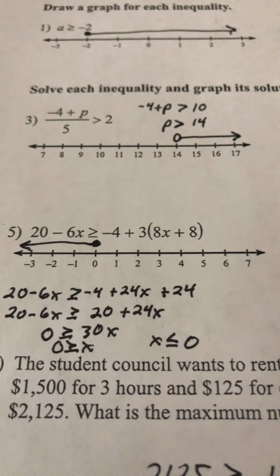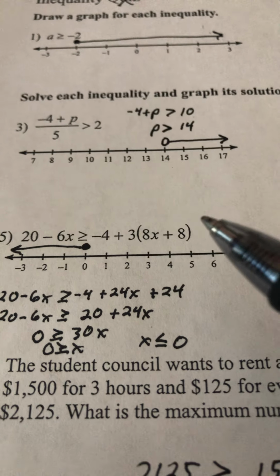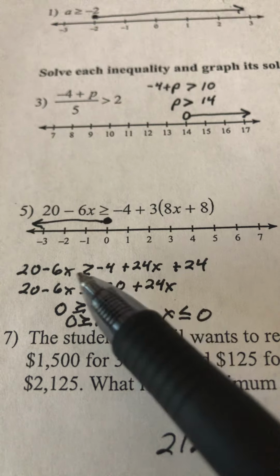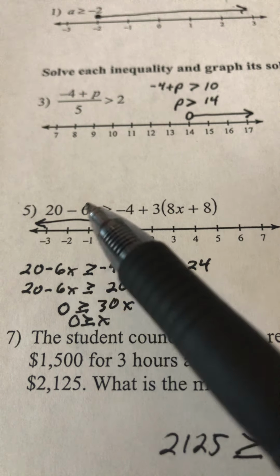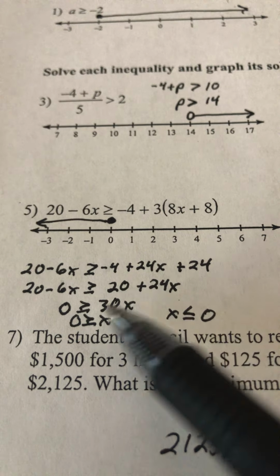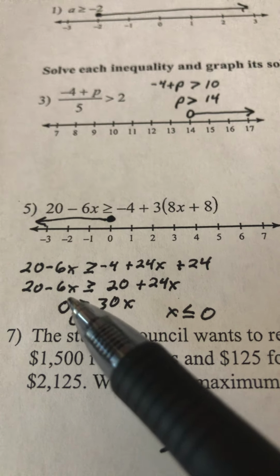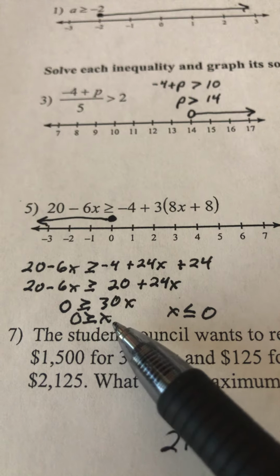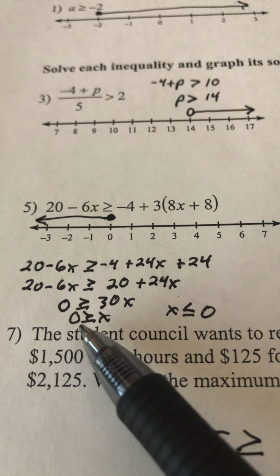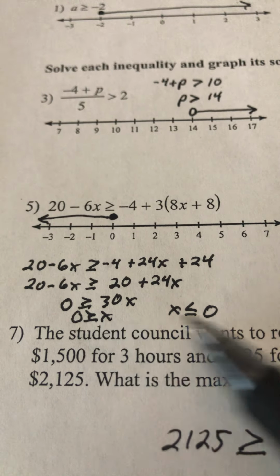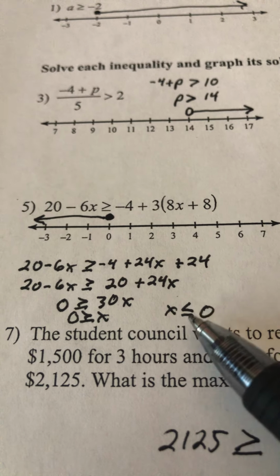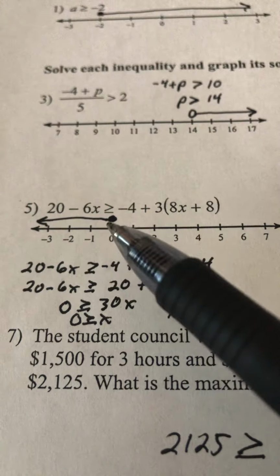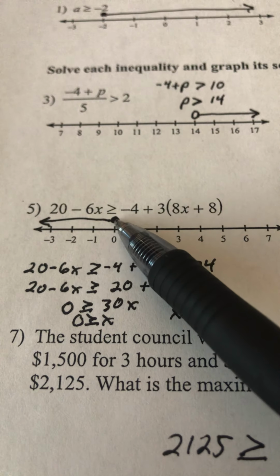For number 5, try 4 and 6 on your own. Go ahead and make mistakes. We learn from doing so. We end up getting to the point where you could see I used the distributive property and combining like terms, and then isolating the variable on one side. And here we have 0 is greater than or equal to x, or in other words, x is less than or equal to 0. And then, since it has the line underneath it, it's going to be solid.